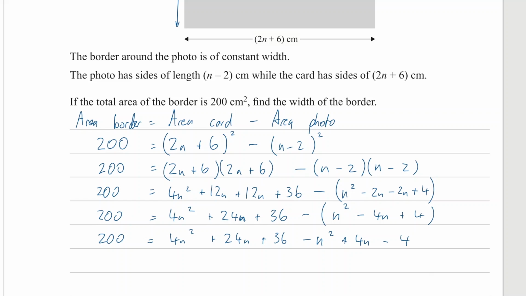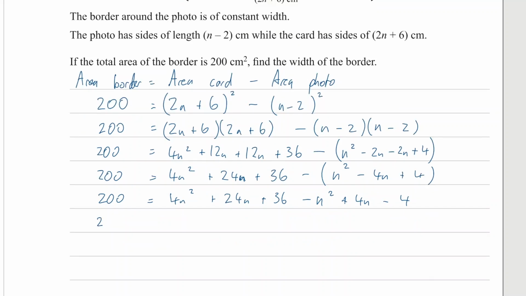And now we can group like terms some more. So 4n squared minus n squared is 3n squared. 24n plus 4n is plus 28n. 36 minus 4 is plus 32.